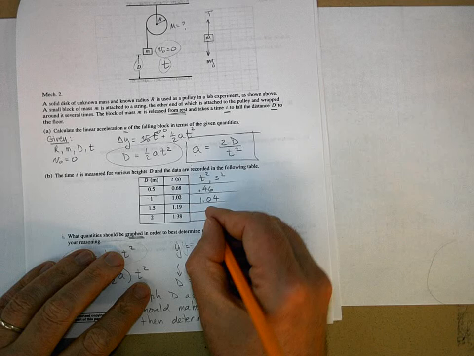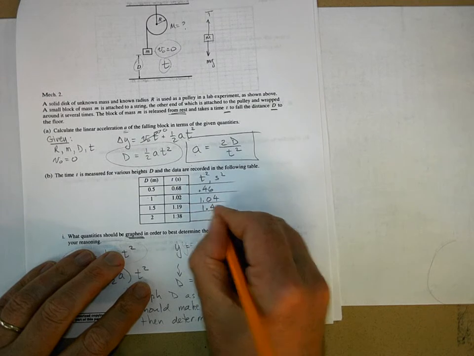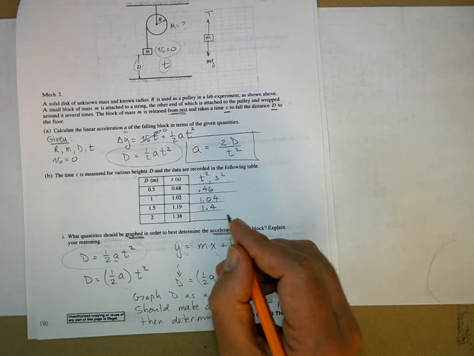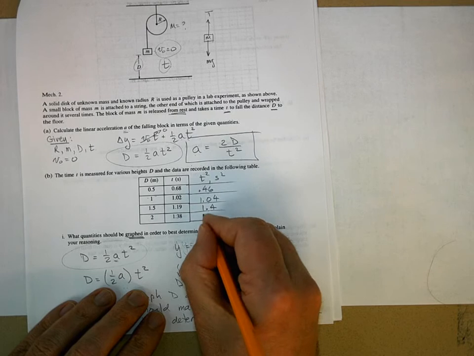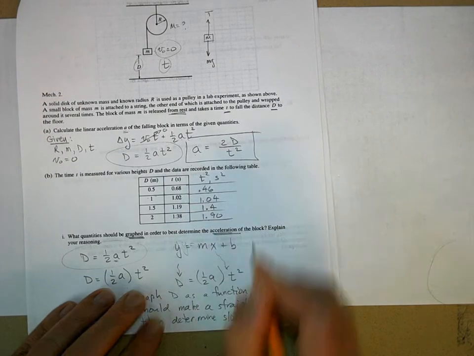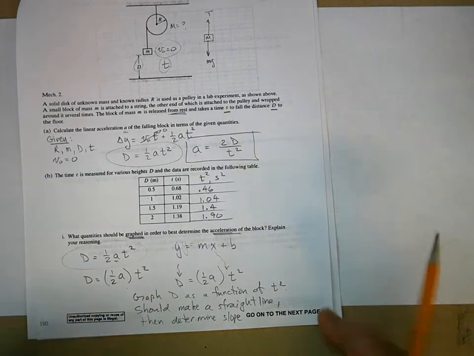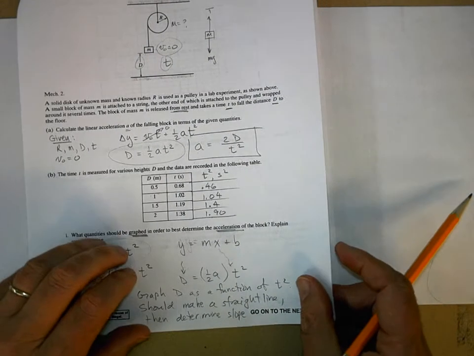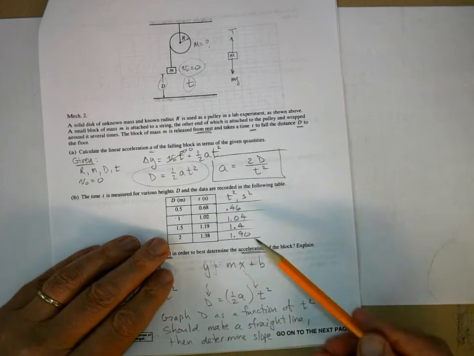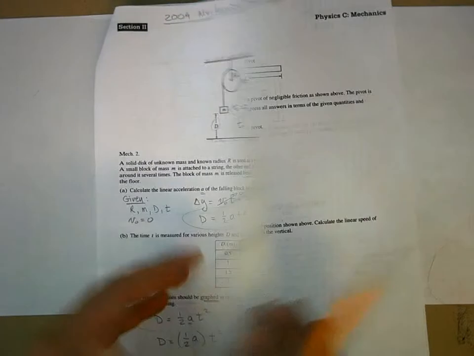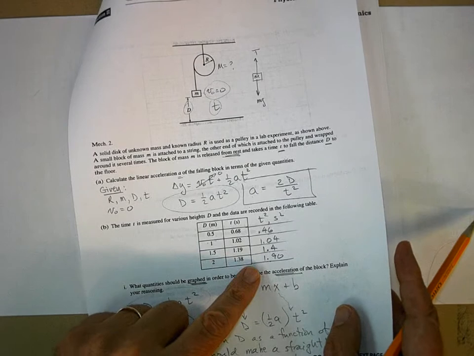You're going to get 1.4, and then square 1.38. You're going to get 1.90. And you might want to carry it out to more digits if you want to. When you graph this, it's not going to really matter that much. Okay, then you have to graph these data here on the function.